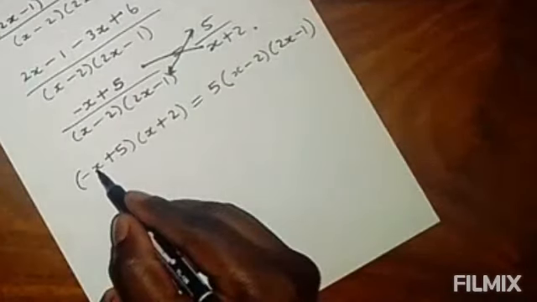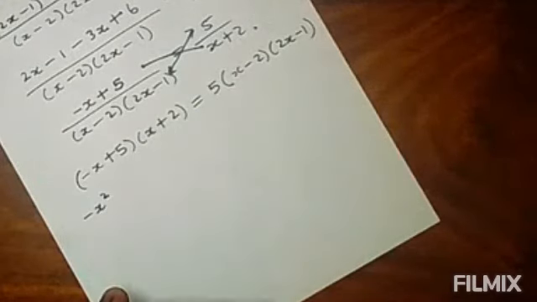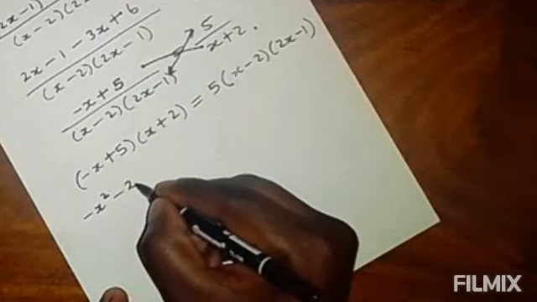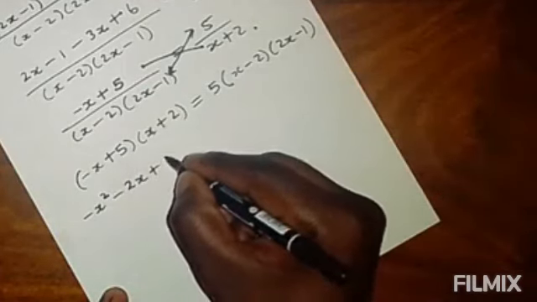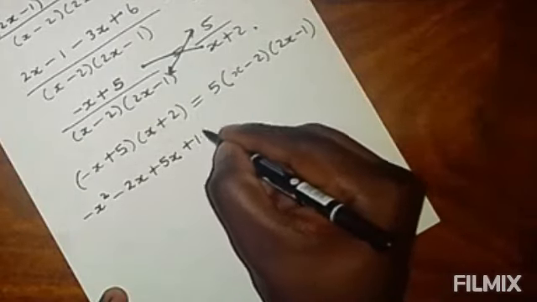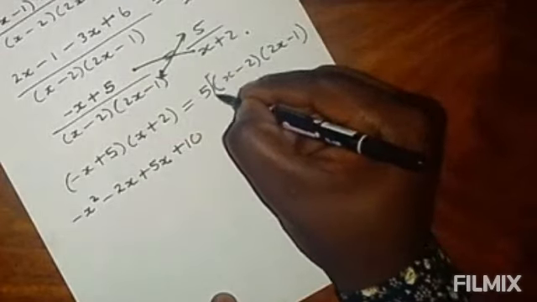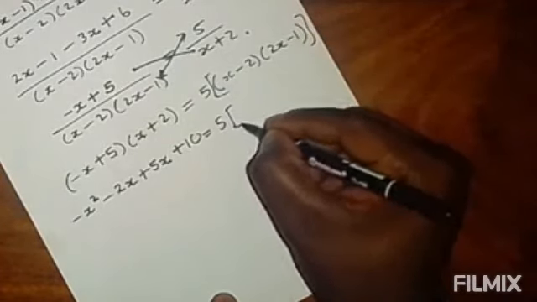So negative x times x, you get minus x squared. Negative x times plus 2, you get minus 2x. Then 5 times x, it gives you plus 5x. 5 times 2, you get 10. So I'm through on the left side. Then you put your big bracket. It's equals to 5. Open bracket.